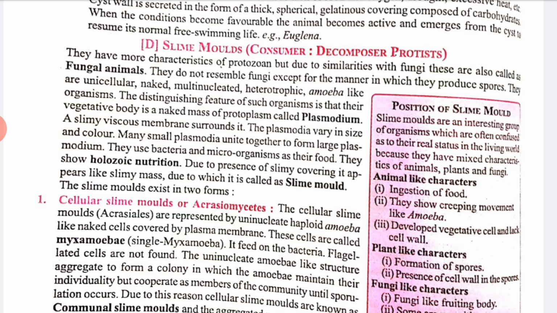Due to the presence of a slimy covering, it appears like a slimy mass, which is why it is called a slime mold. Clear? Now the slime mold exists in two forms, and next we have the cellular slime mold. Let us see first what a cellular slime mold is.